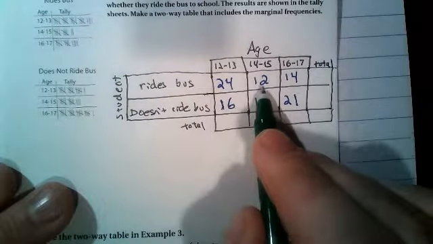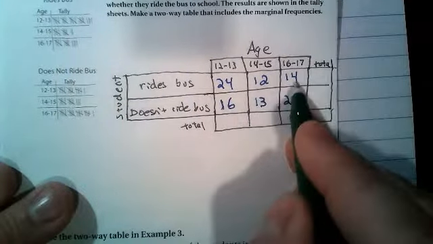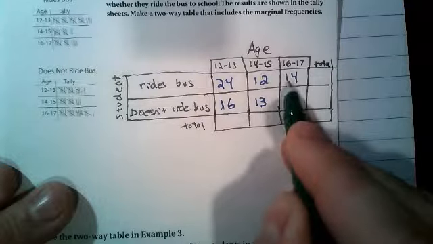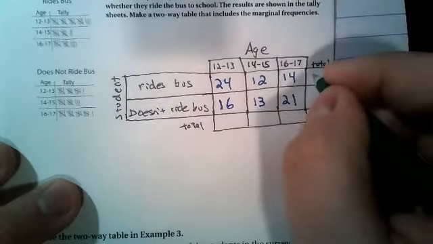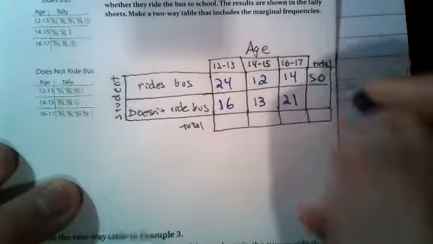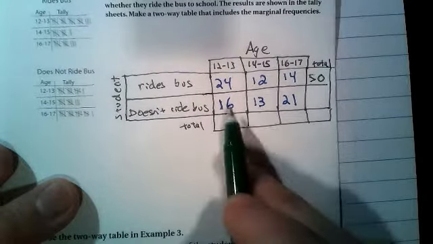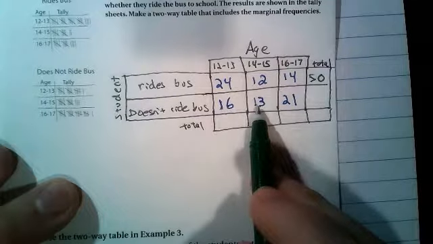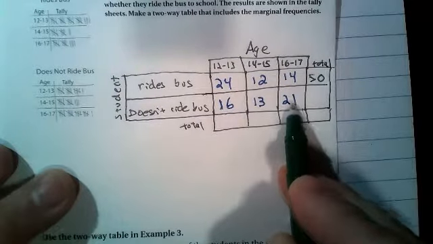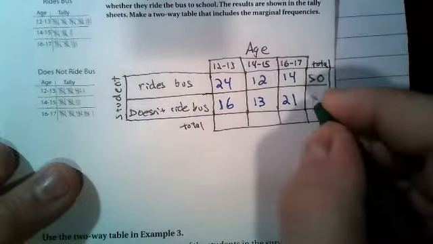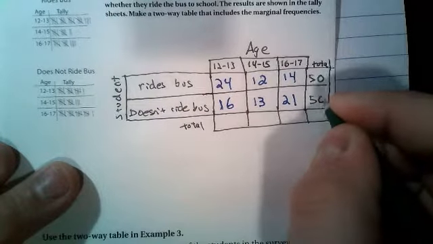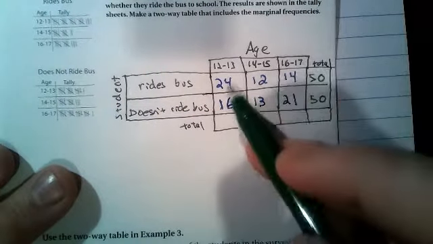24 plus 12 is 36. Add the 4 from here is 40, and then the 10 makes 50. 16 and 13, and 6 and 3 is the 9, so 29. Add the 1 brings me to 30, and then the 20 makes 50. And again, now I add this way.